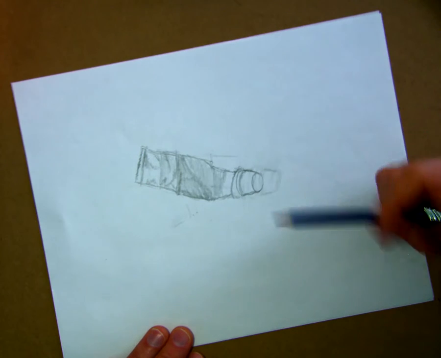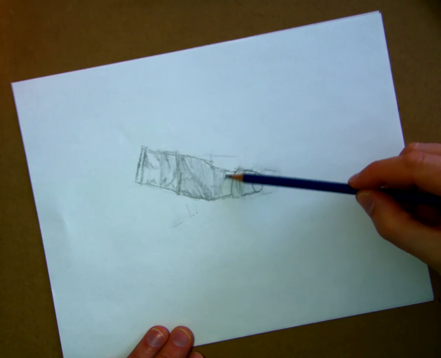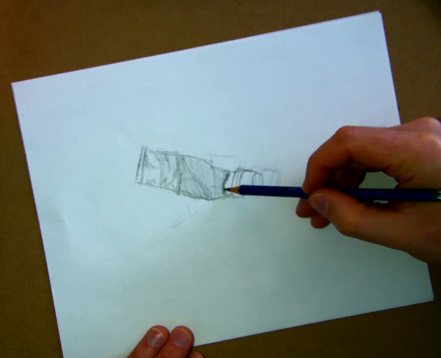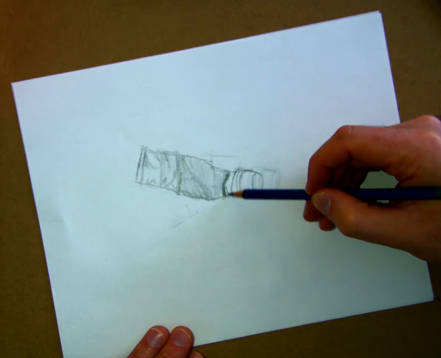My 4B. 4B for the black, or the blue, I should say. But I also want to leave a little bit of a white line there because of the crease.